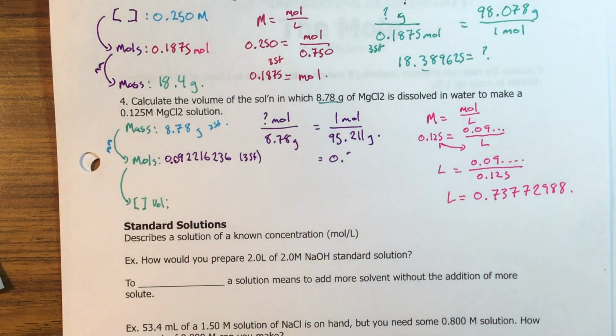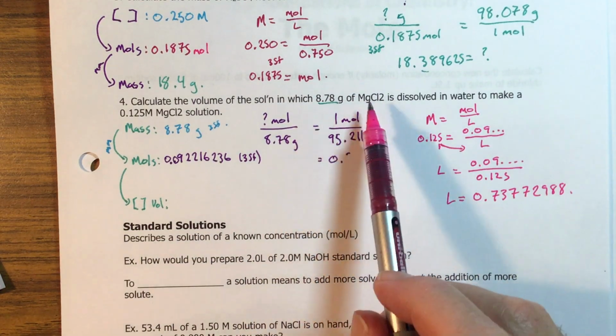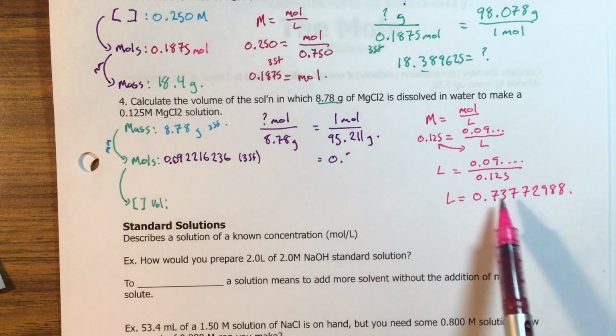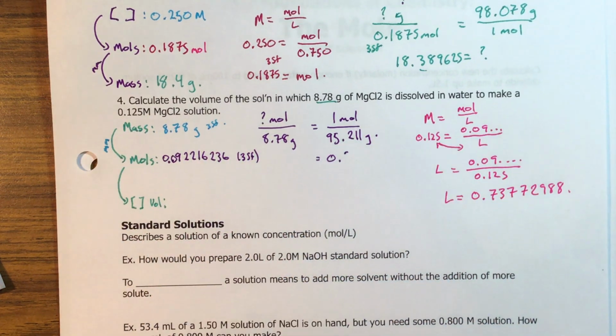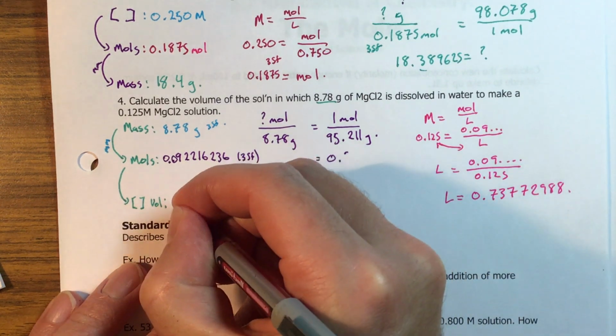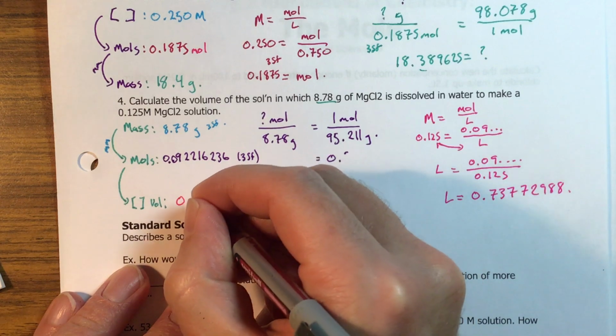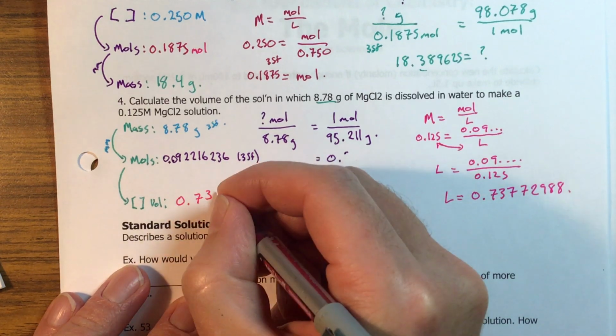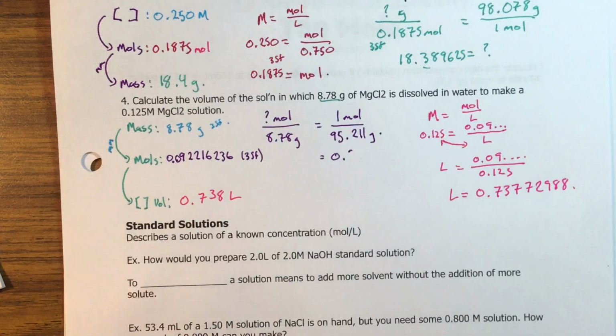That's how many liters we need. If we have this many grams of MgCl2, we need this many liters of water to get this concentration. Now we're going to write our final answer with 3 significant figures because it should have 3 significant figures. So our concentration volume is 0.738 liters.